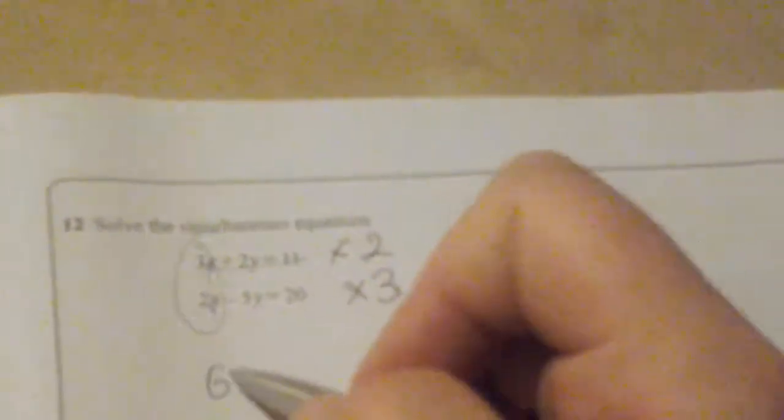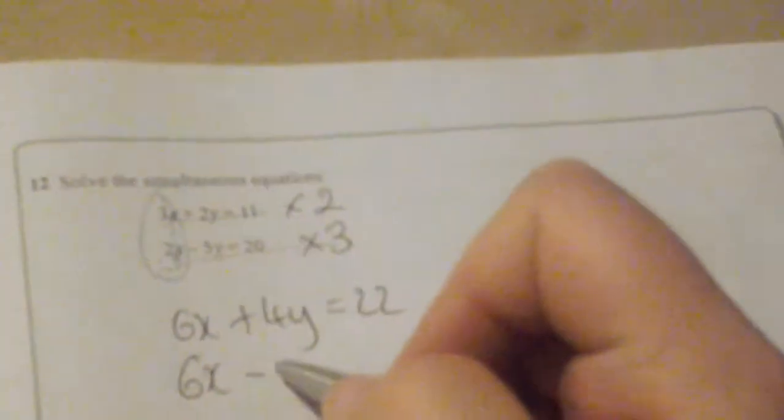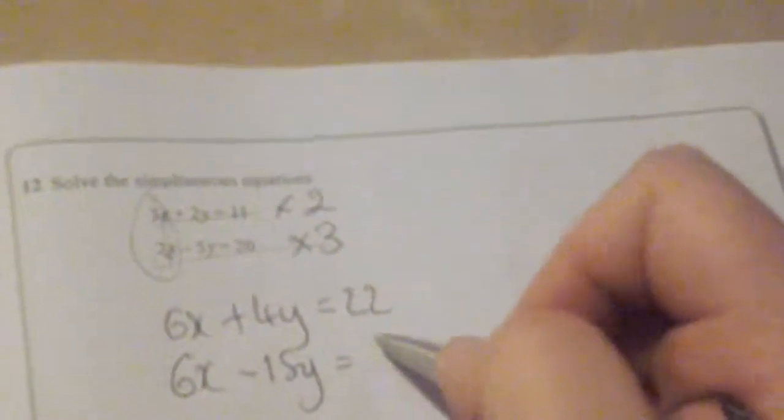Question 12, simultaneous equations. We don't have a matching pair, so I'm going to make one of them match. I'm going to make this one match so that I can use the differences rule. So to make these two match, I'm going to make this whole equation times by 2, and that times by 3, because 3 times 2 is 6, and 2 times 3 is 6. So if I times this by 2, I get 6x plus 4y is 22. And times this one by 3, I get 6x minus 15y is 60.